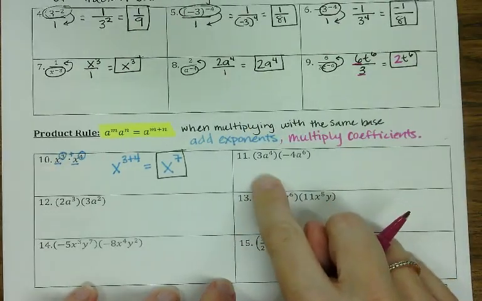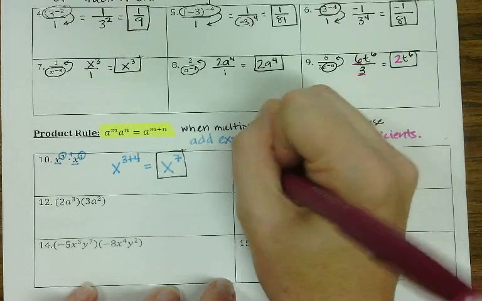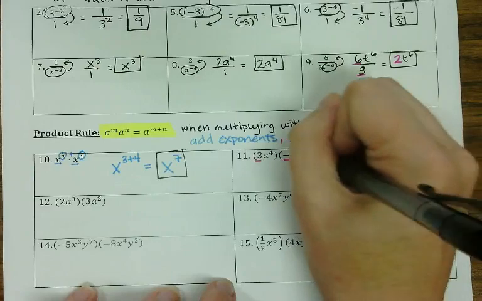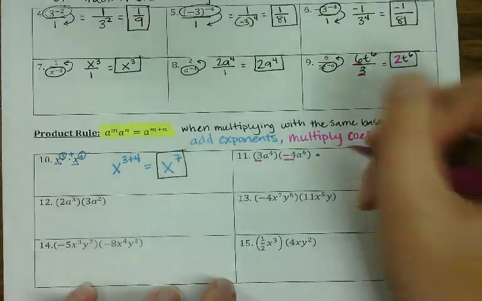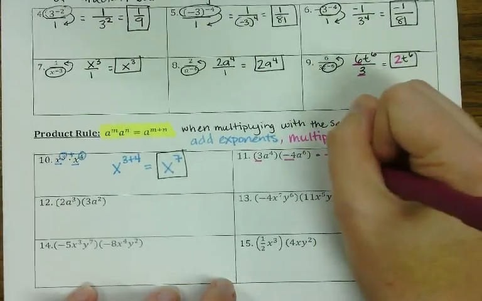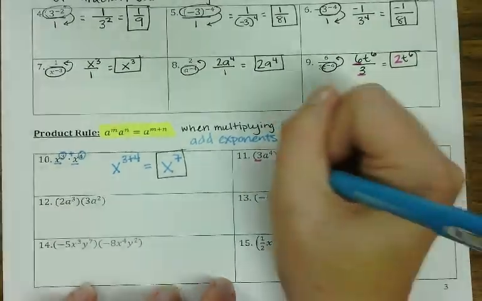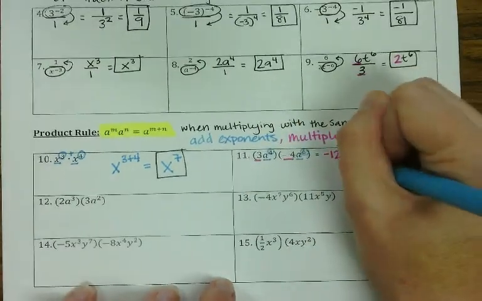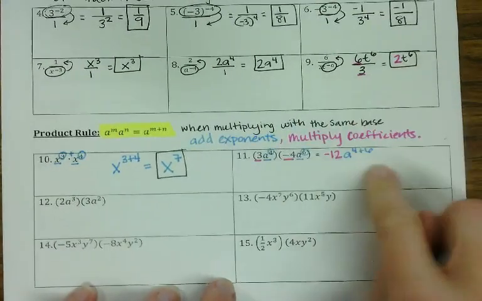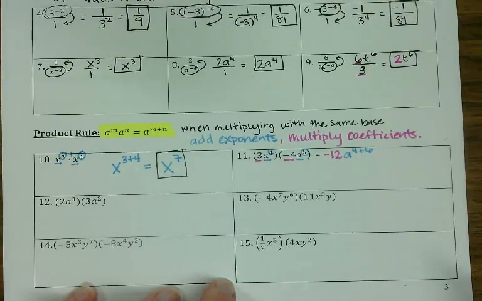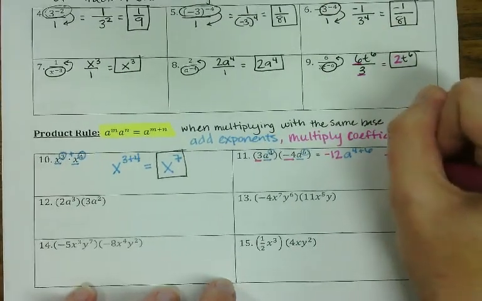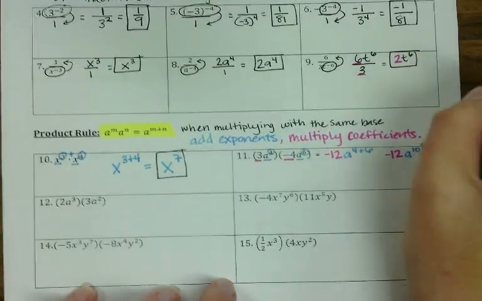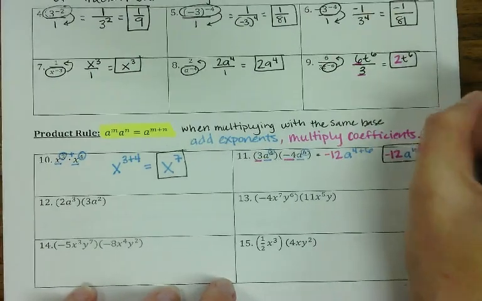So let's take a look at this guy right here. So the first thing we're doing is we do 3 times negative 4. Well, guys, what's 3 times negative 4? 3 times negative 4 is negative 12. And then, guys, because a to the 4th and a to the 6th, we are going to add that, 4 plus 6. So this becomes negative 12 a to the 10th. Are you guys okay with that?